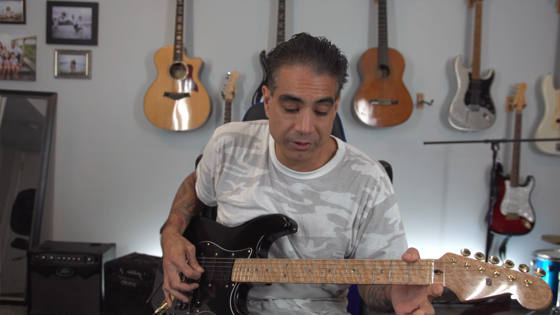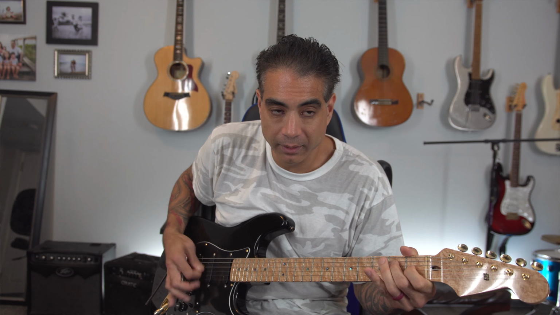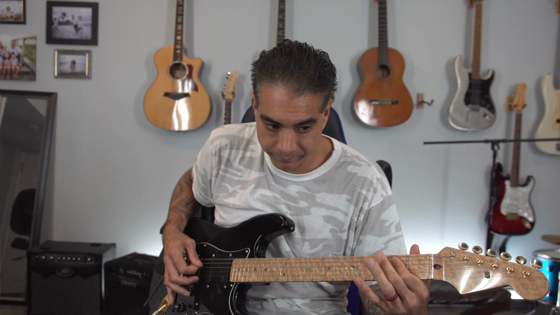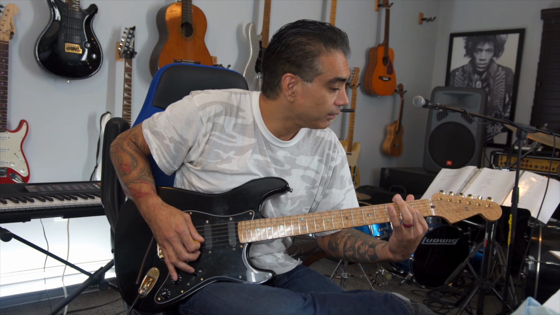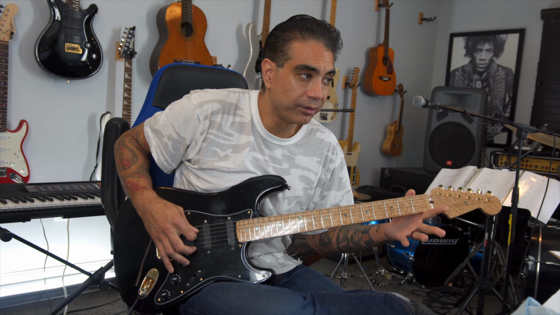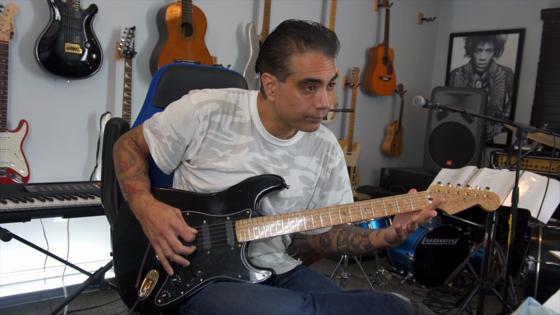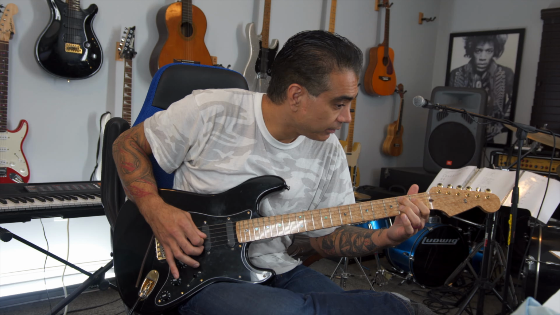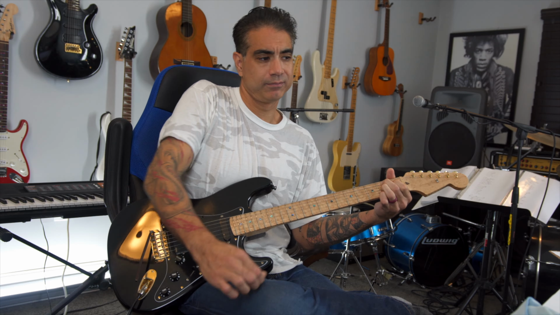Hammer that open 3rd string on the 1st fret, and then play the 4th string 2nd fret, open E, open high E, and then open 5th string 1st fret, 5th string 2nd fret, and then play your B7 chord.